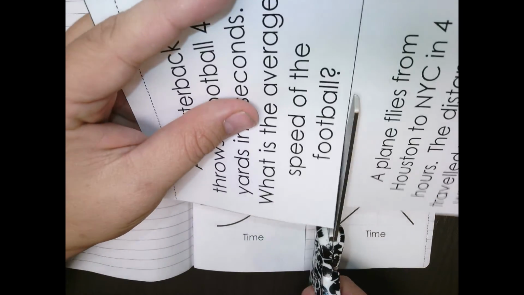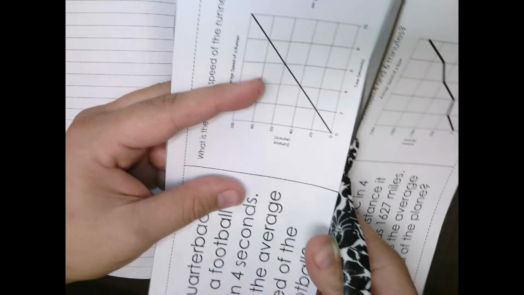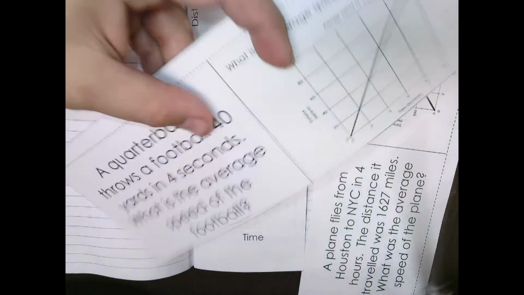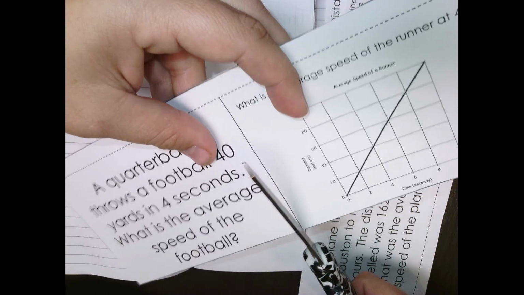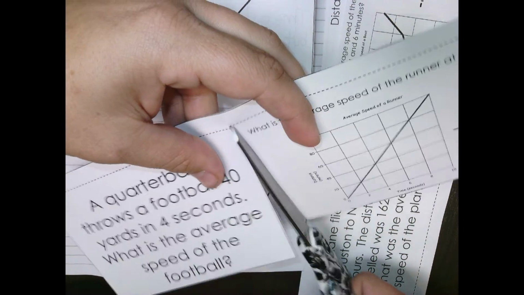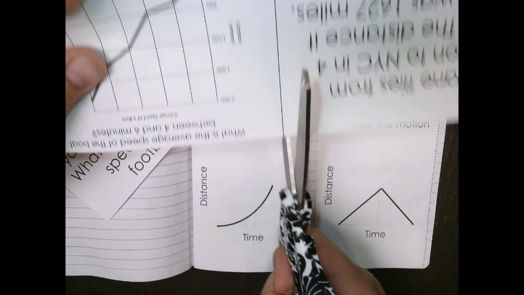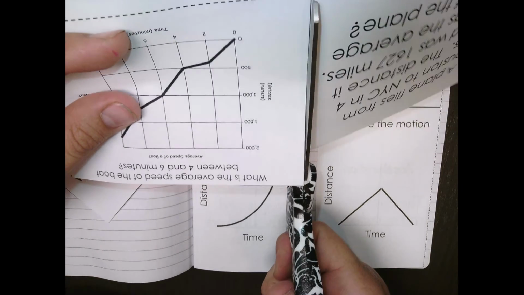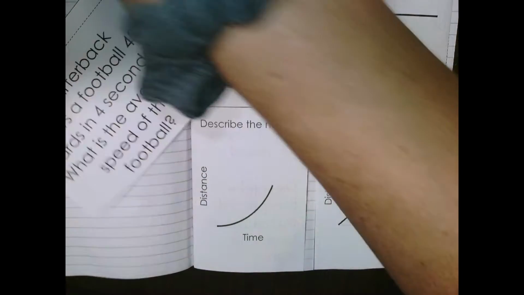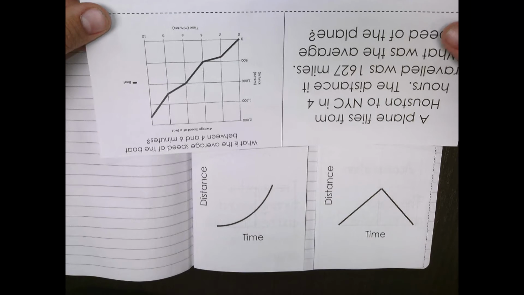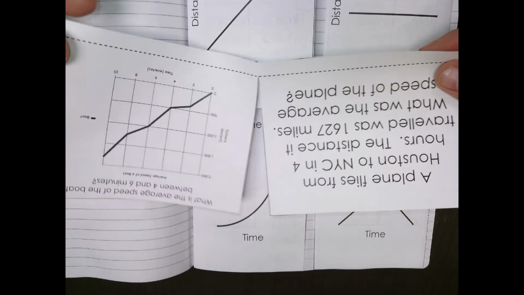Okay. So, did that. Then I'm going to cut the solid line all the way across. And then these we're just cutting to the dotted line. Okay. And if you need to pause it, go ahead and pause it so you can finish cutting.